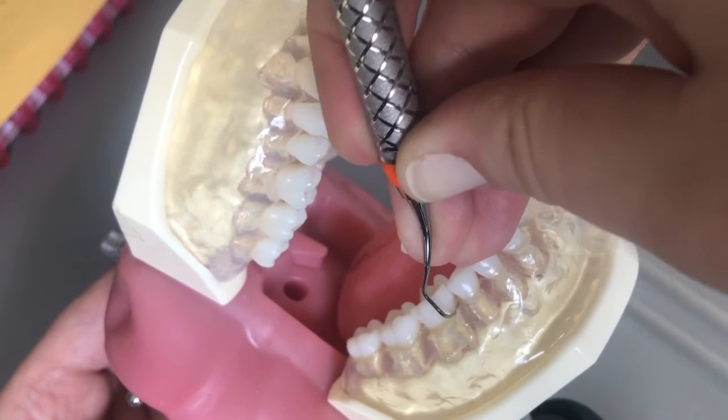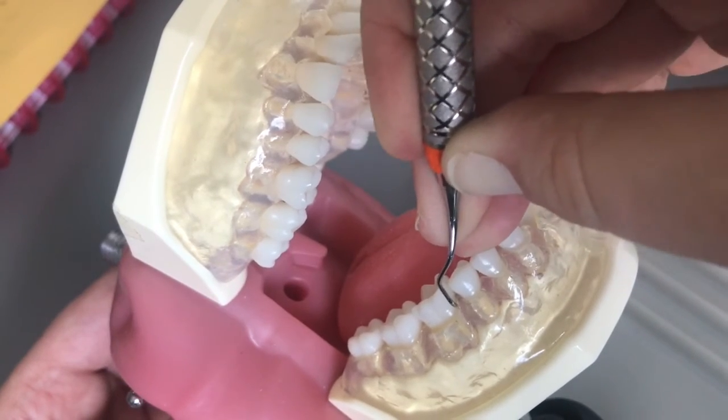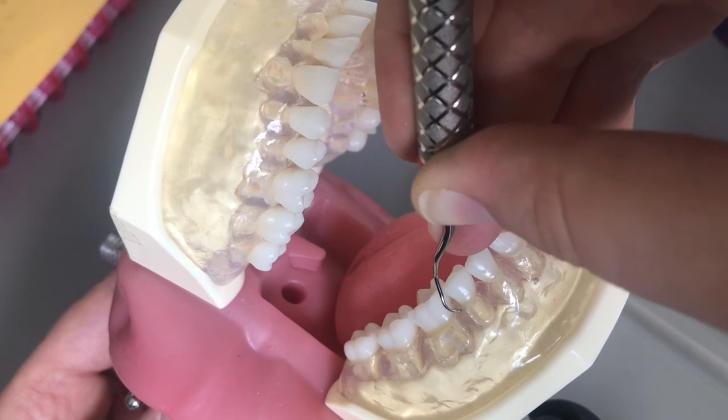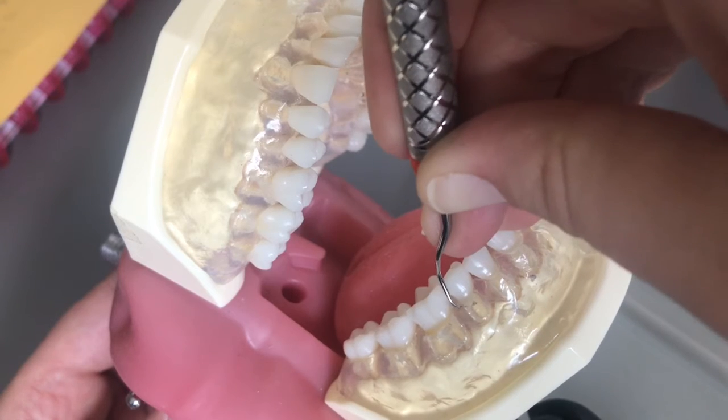You don't want to pull out of that sulcus. And at that 0 degrees, come up on the blade.